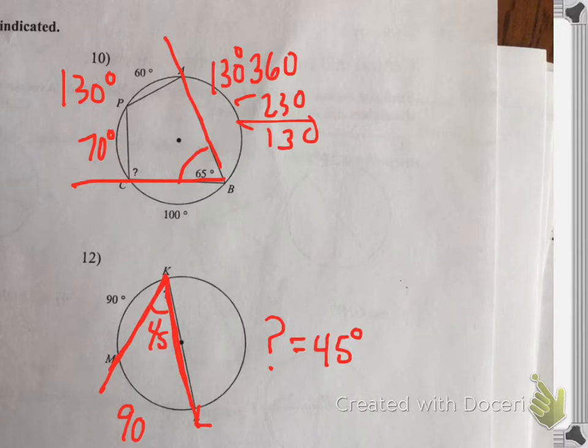Okay. Now here's what they really want. I'm going to do it in a new color so you can see better. They really want this. I'm doing it in green. That didn't show up very good. They really want that angle in there. Angle C. Wow, okay.